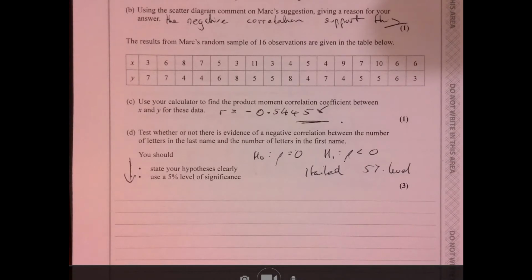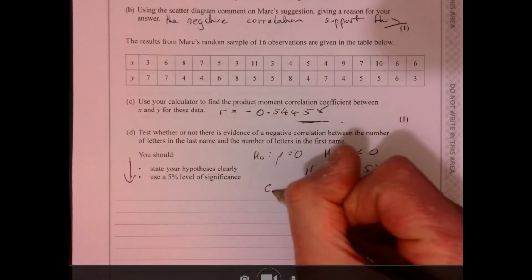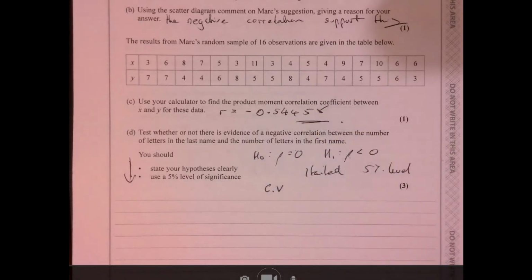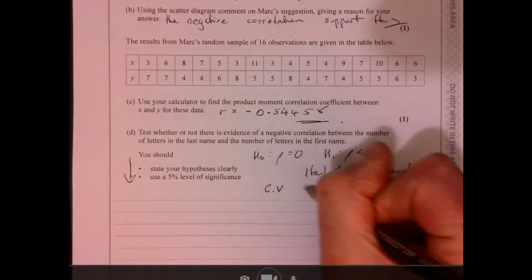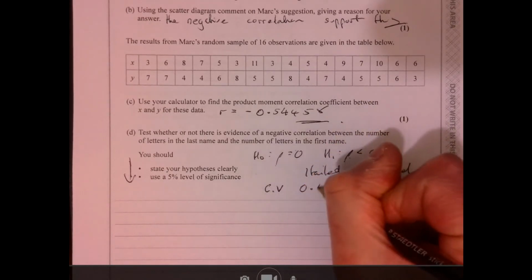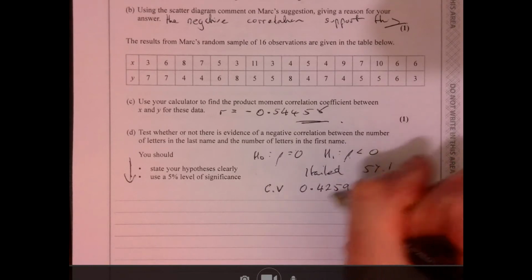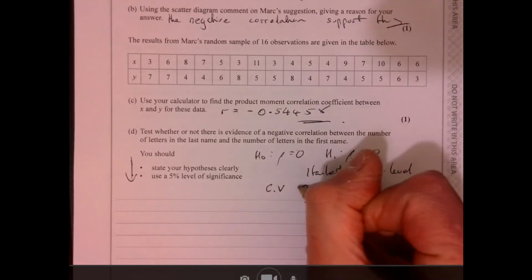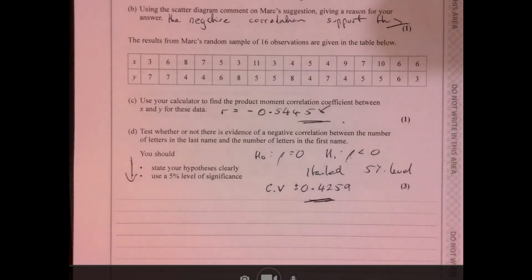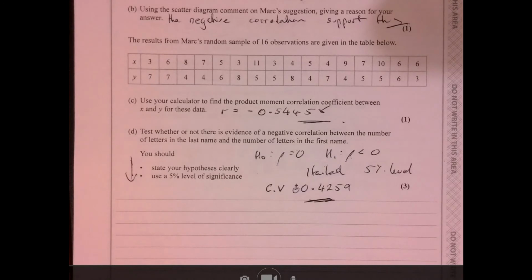Now, we then need to go and look in our tables. If you look in your table, you'll find that the critical value for this is going to be 0.4259. Go and check your table and make sure that you can find that value. It's plus or minus if you like, but obviously we're only interested in the minus value because it's one direction. So what does all this tell us?